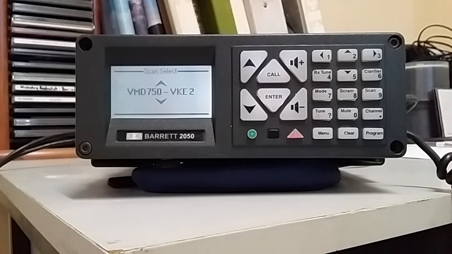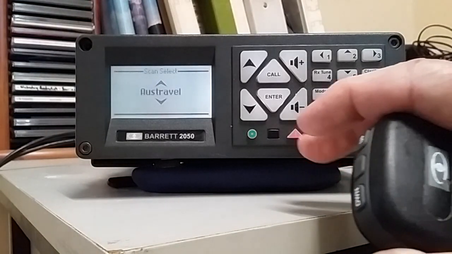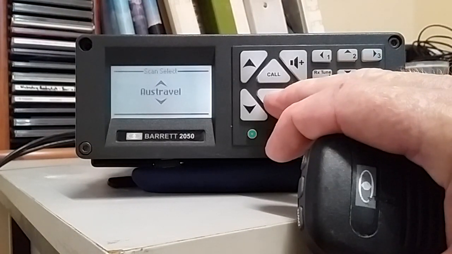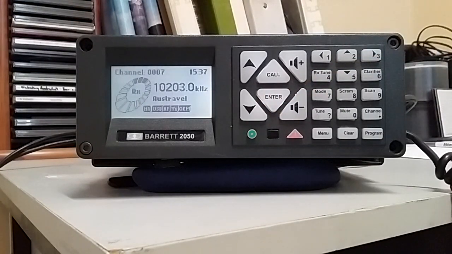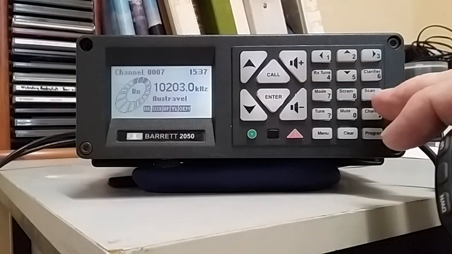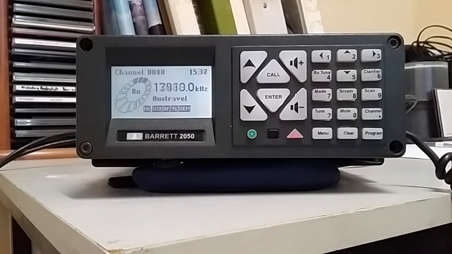I have VMD and another organisation, and I have 3 organisations there, so I have different scan tables. I normally just scan the one, which is Austravel. Once you've got the scan table you want, you press enter, and away you go to scan, and then press scan again, and then it continues on scanning.